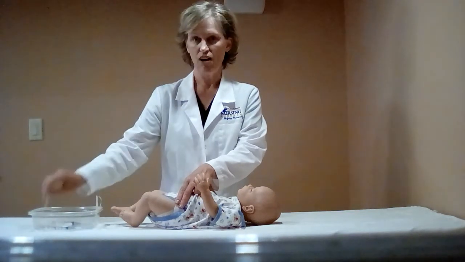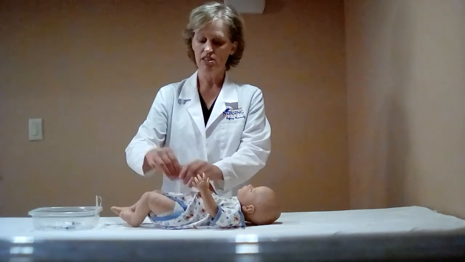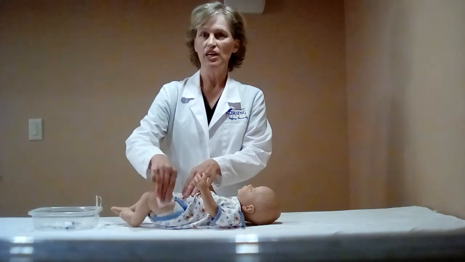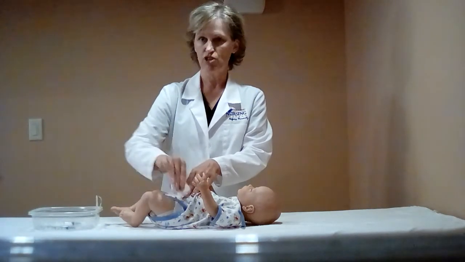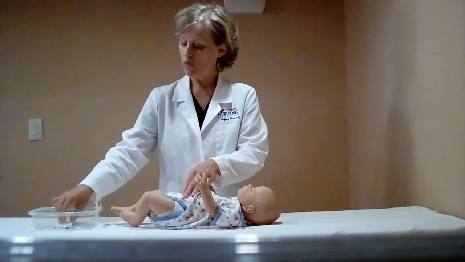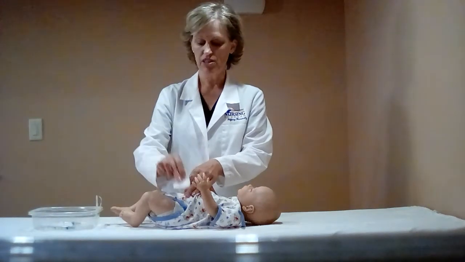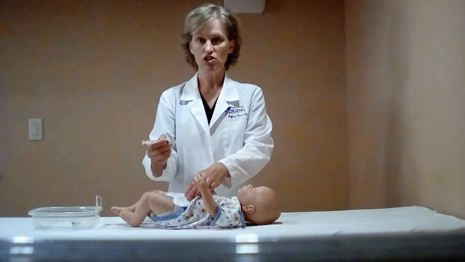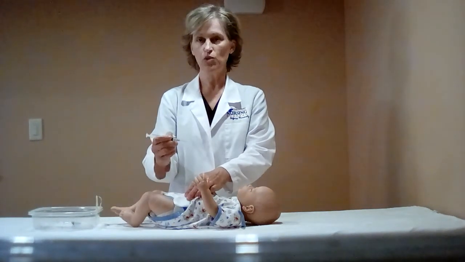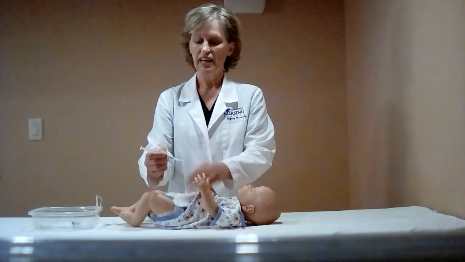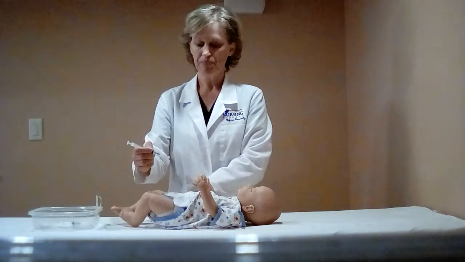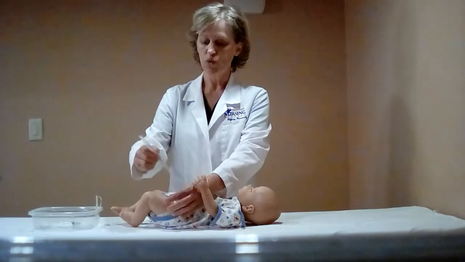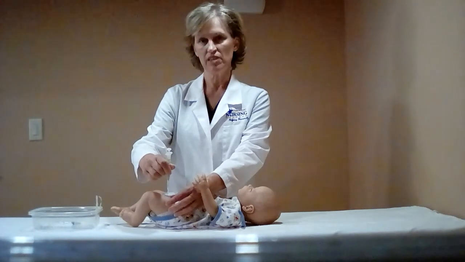Then you're going to take alcohol and you're going to start at the site and you are going to cleanse the area in a circular motion. You will then pick up the 2x2 gauze and place it close to the area. You will pick up the correct syringe and hold it like you would hold a pencil. Then you will remove the cap. You will hold the syringe an inch away from the skin.